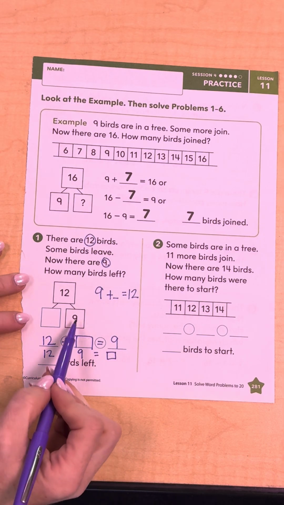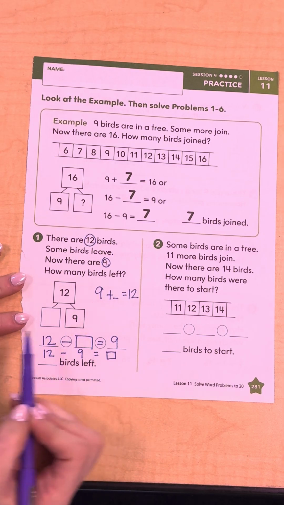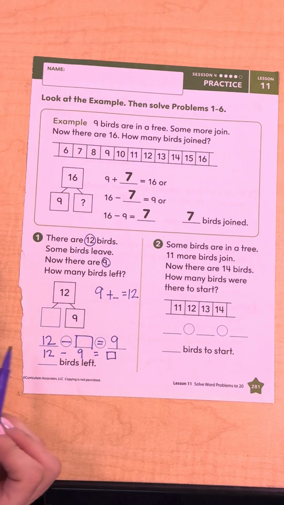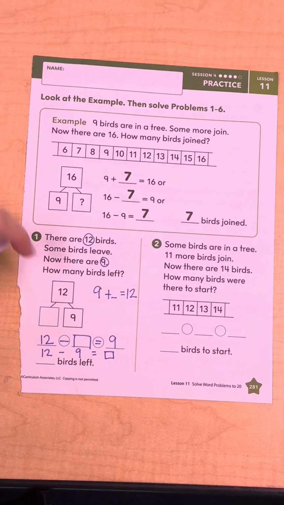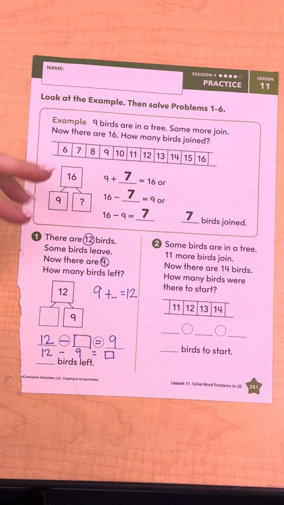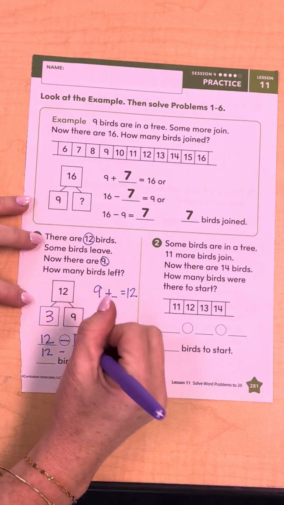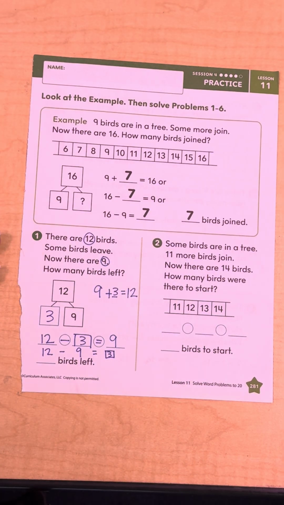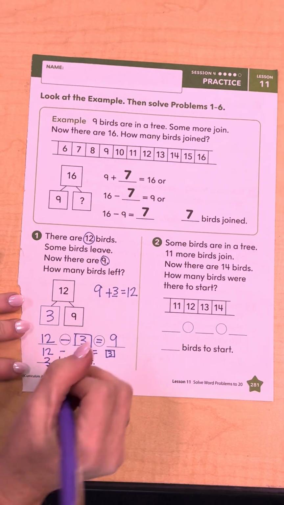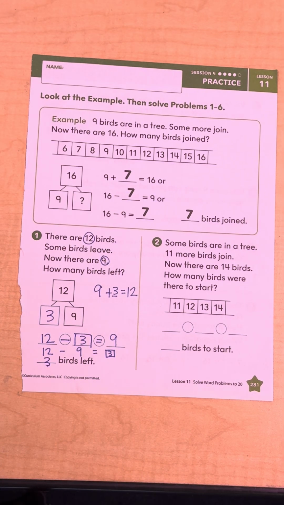So you also have your part whole. So we have 9 as a part, 12 as a whole, and we are trying to solve for that other part. So I'm going to count up. I'm going to start with 9, and I'm going to count until I get to 12. 9, 10, 11, 12. So I know that my missing number on all of those is a 3. How many birds are left? There are 3 birds left.